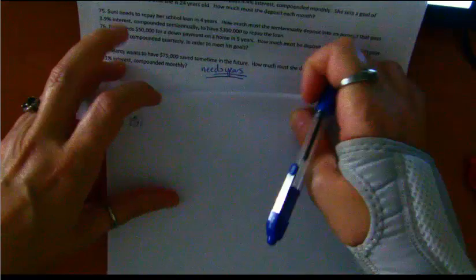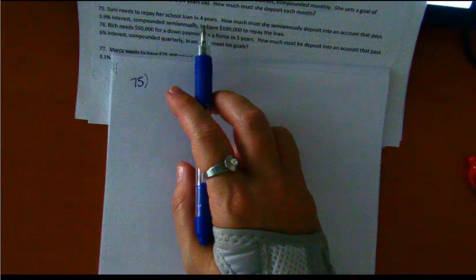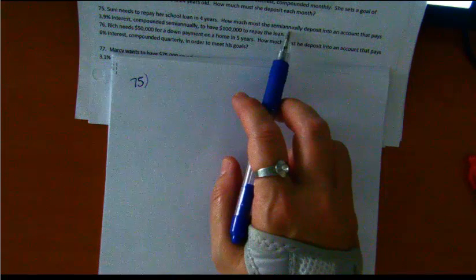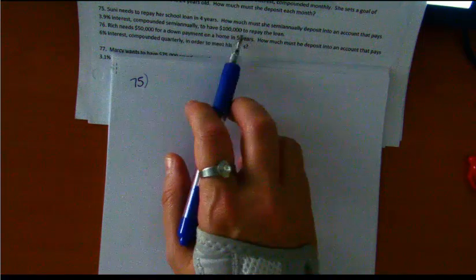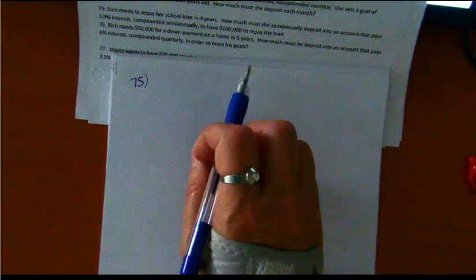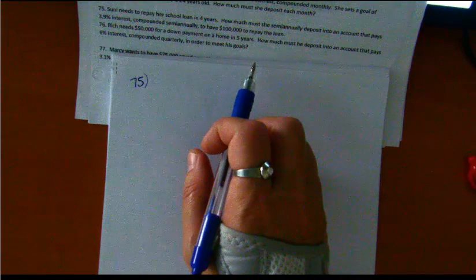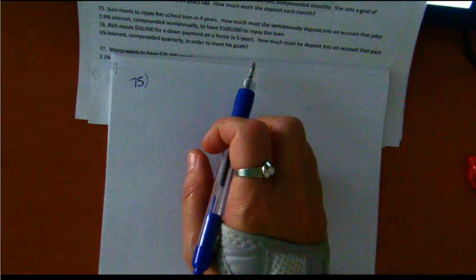Okay, 75, we've got Sydney repaying a school loan, and she wants to repay it in 4 years. We want to know how much she is going to deposit semi-annually into an account that pays 3.9% interest, compounding semi-annually, to have $100,000 to repay the loan. Okay, so this is present value of periodic deposit.